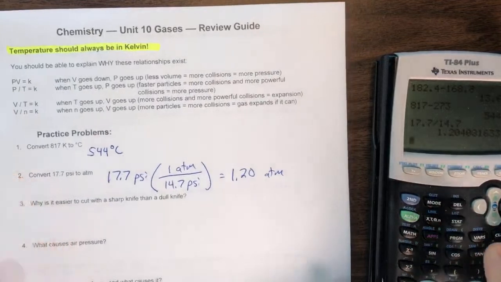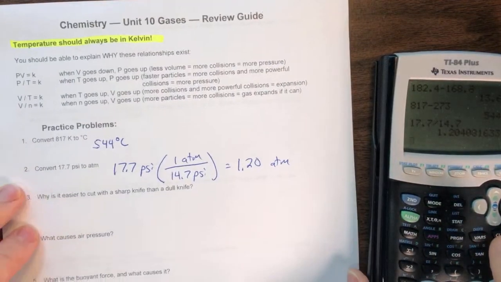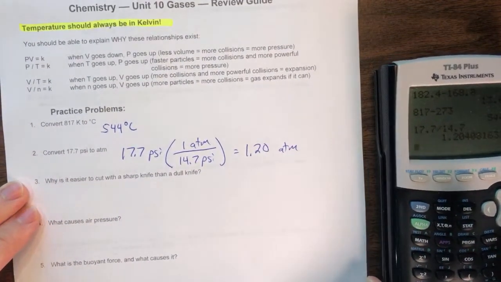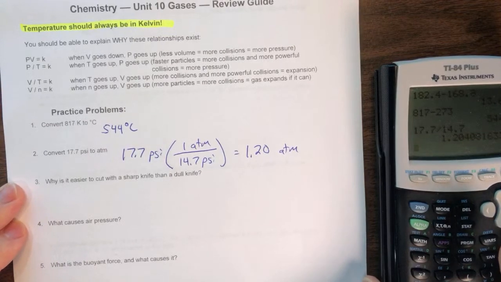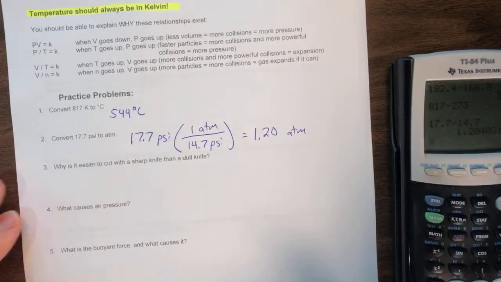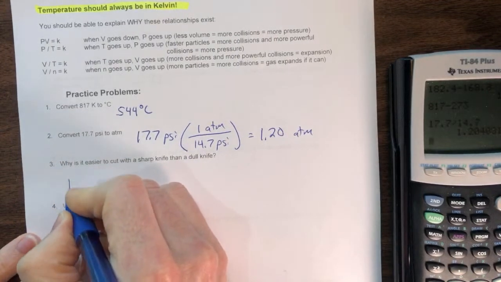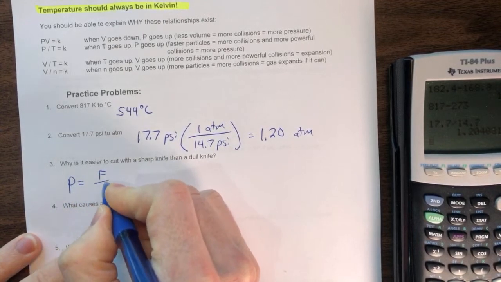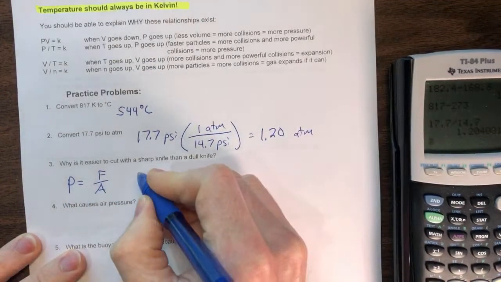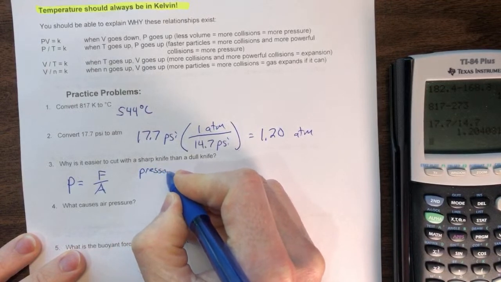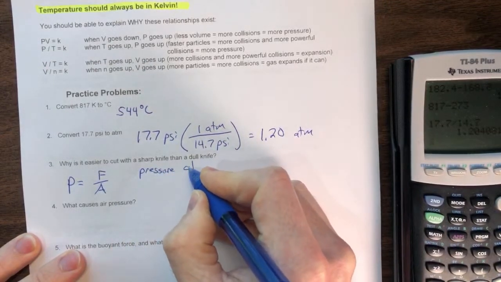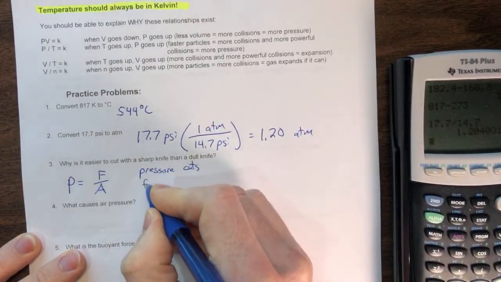All right, so next one, number 3. Why is it easier to cut with a sharp knife than a dull knife? So going back to the very, very first lesson that we had when we talked about pressure and what it really meant. Basically, the easiest way to answer this question is to write out, okay, pressure is what? It's force over area, and pressure is what cuts. So pressure cuts, force pushes.